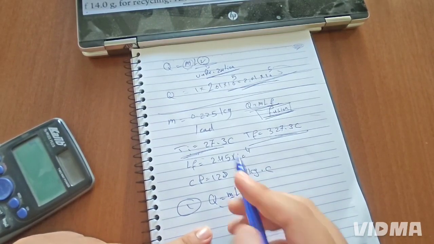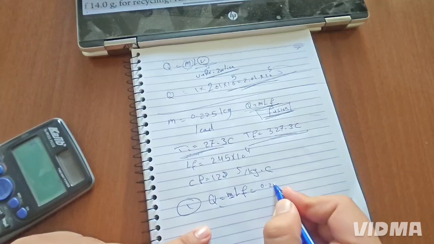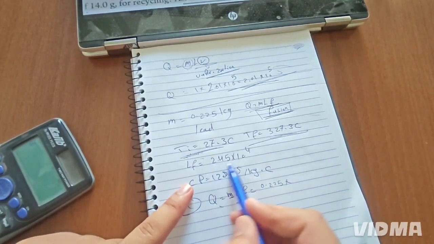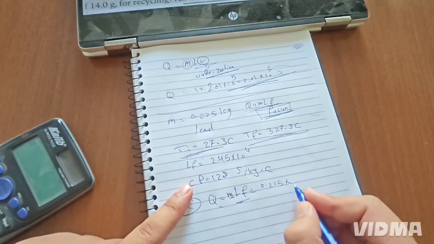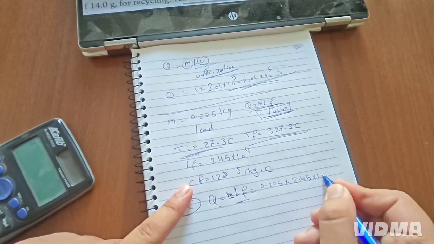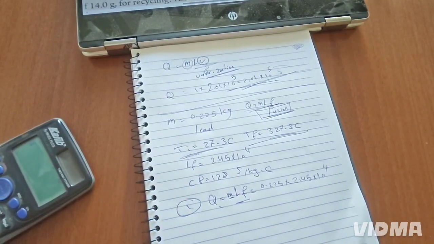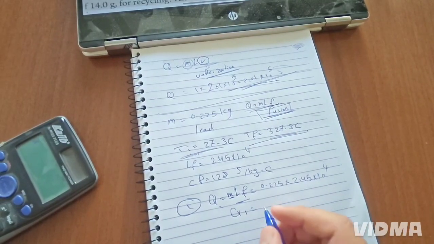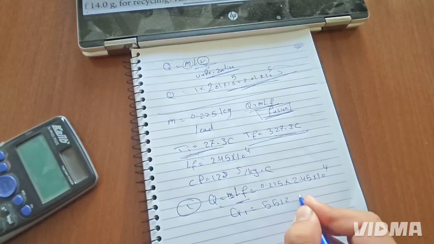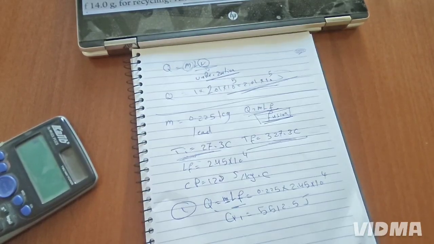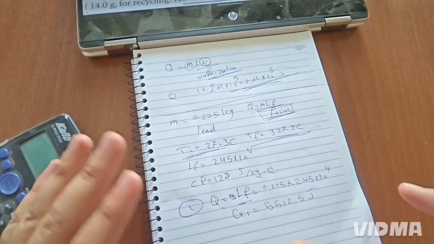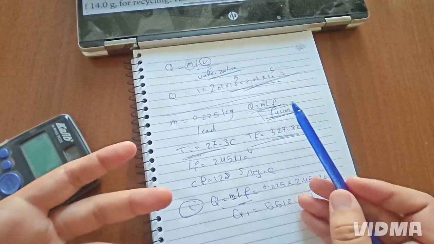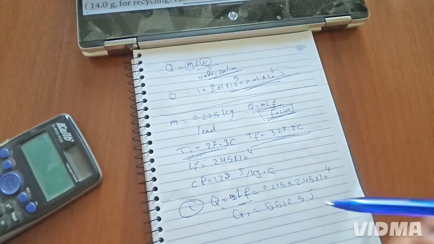The mass here is 0.225 times LF, the latent heat of fusion, which is 2.45 times 10 power 4. Multiply both of them. The first energy will be 5512.5 joule. This is the first energy. But we haven't finished yet, because the question said melting, and melting is solid to liquid, so we have to use this rule.